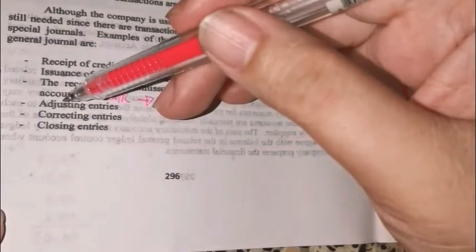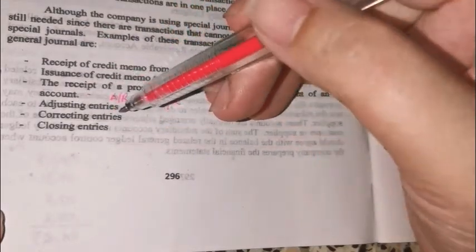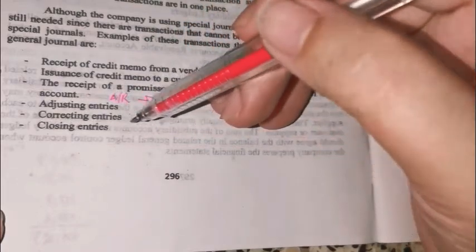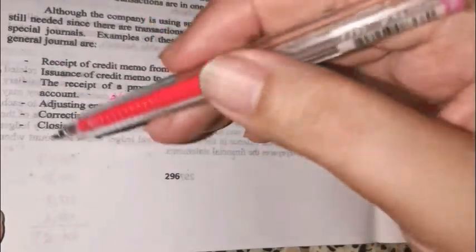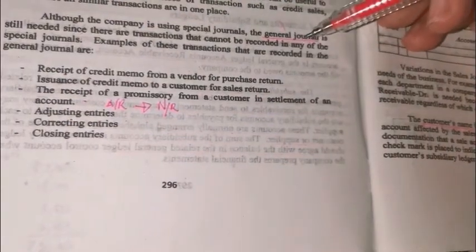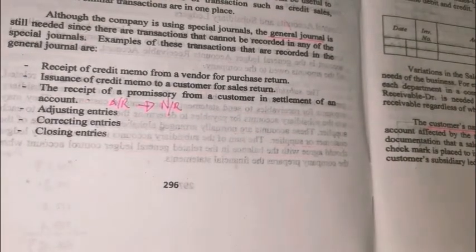Okay? Another one, adjusting entries, correcting entries, and closing entries. All of these are recorded in what? In the general journal.